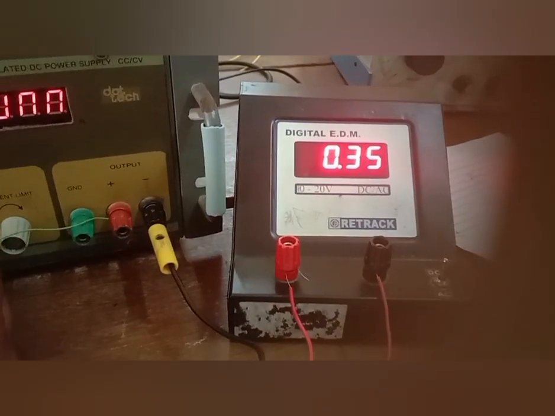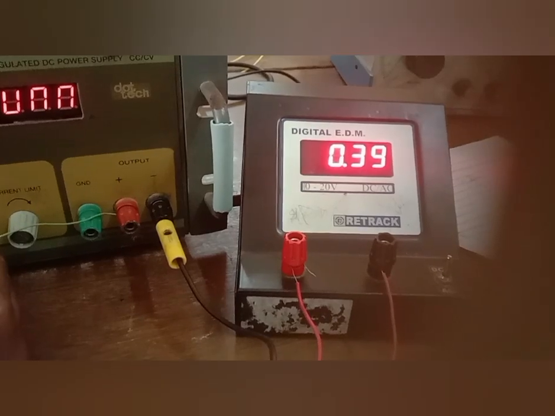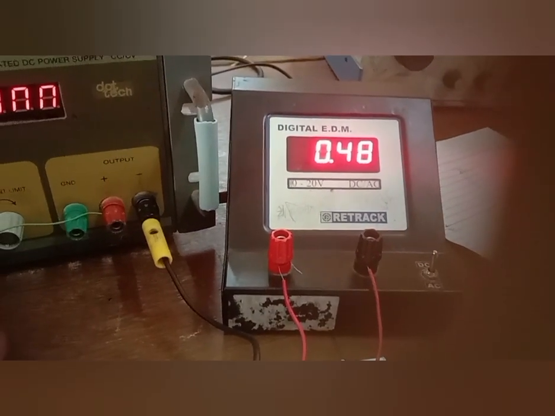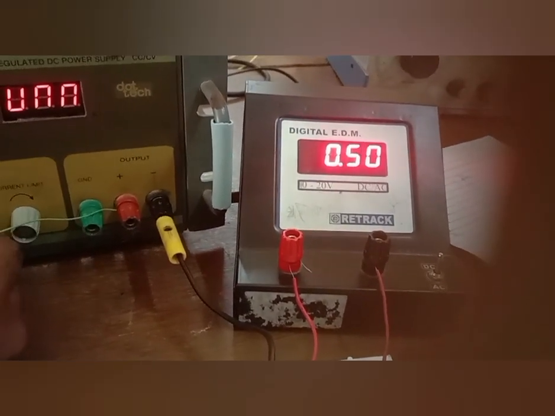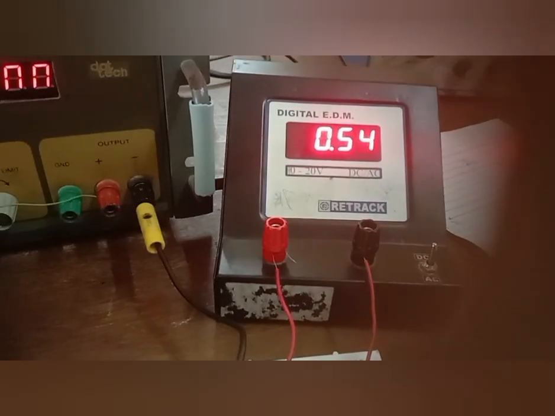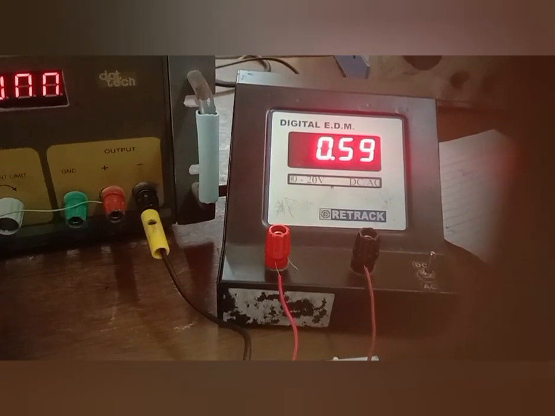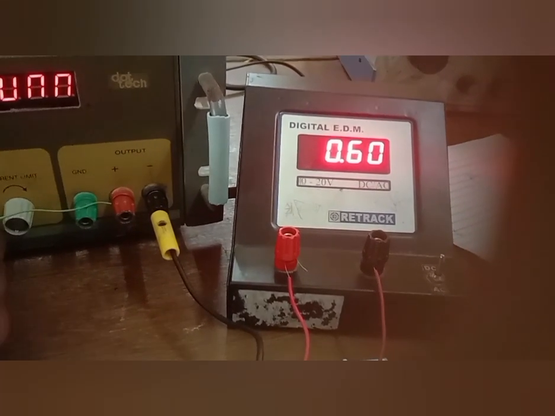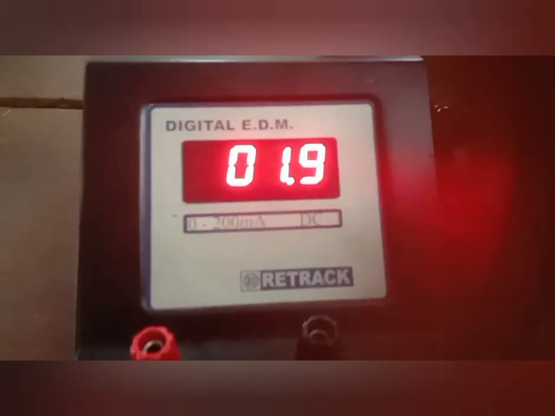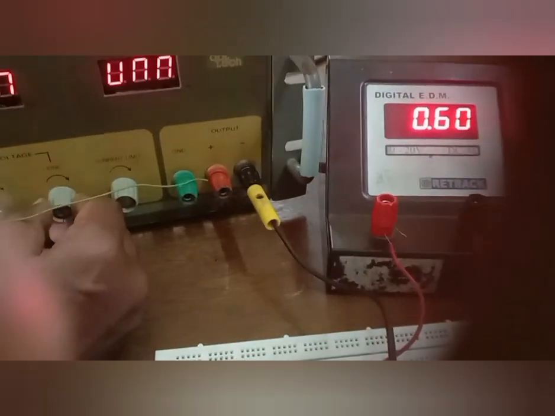Now see, there is no change in the current from 0.1 to 0.3. Now when you are changing to 0.4, then there is a little bit of change in the current. Similarly, increase it to 0.5, then also you are going to get some current, that is 0.3. Now change from 0.5 to 0.6. Now there is a large increase in the current. You see here from 0.3 you are going to get 1.9.